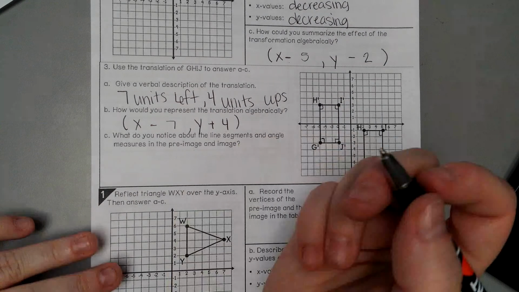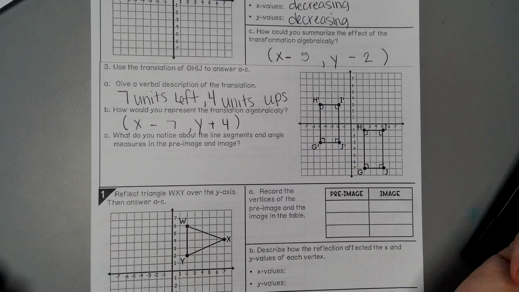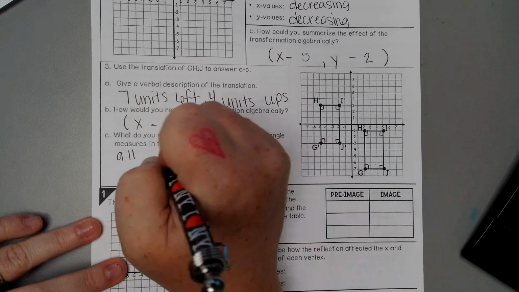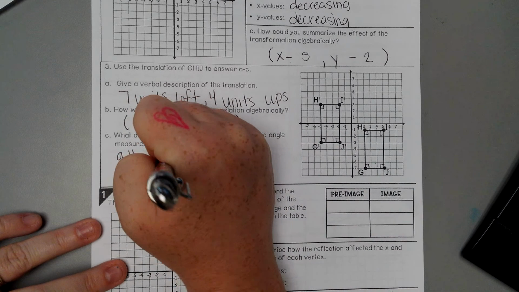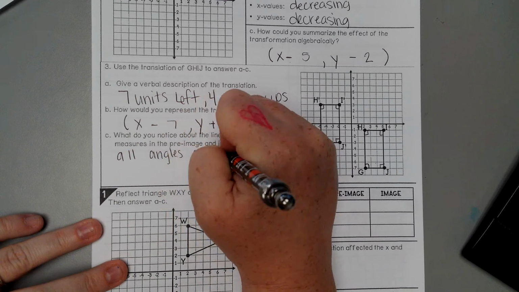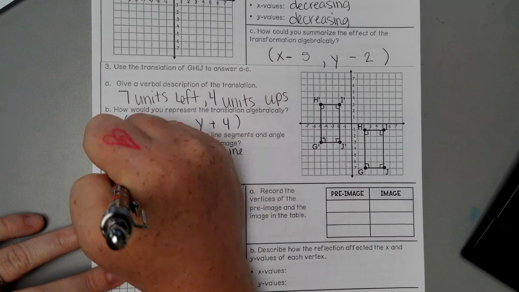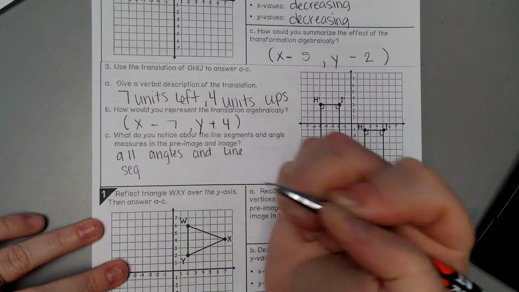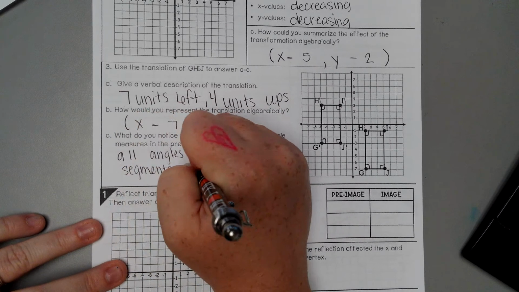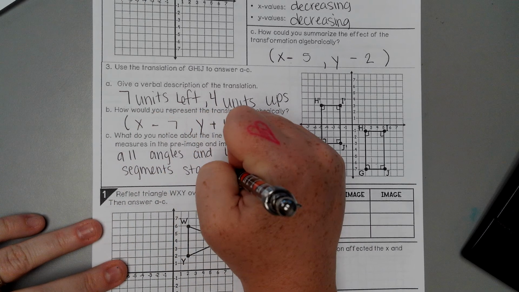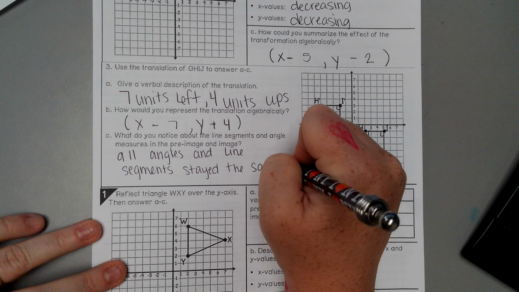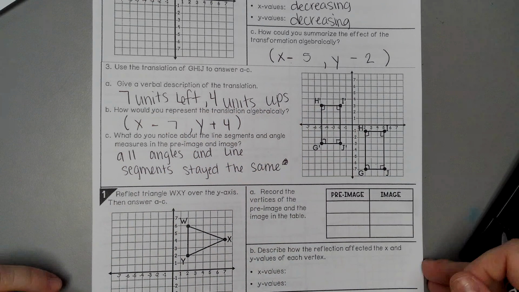So you would say all angles and line segments stayed the same.